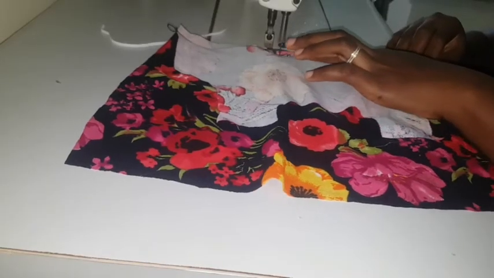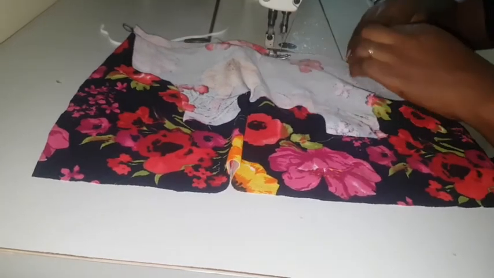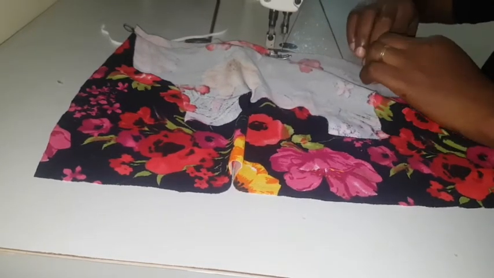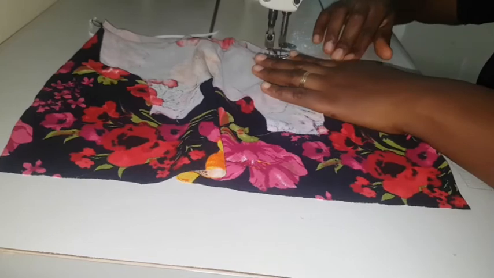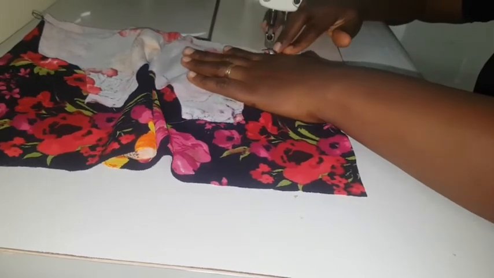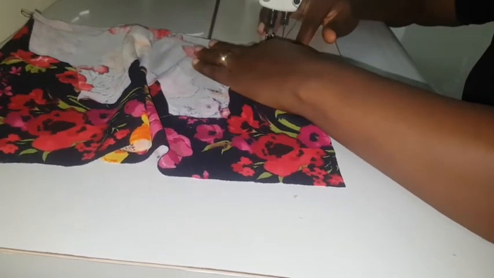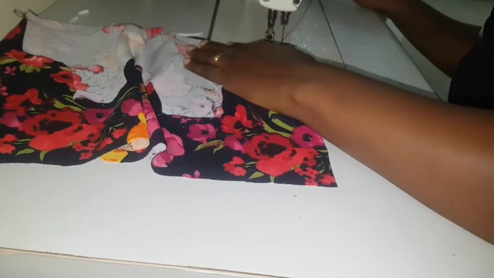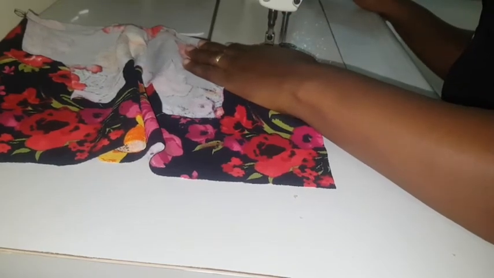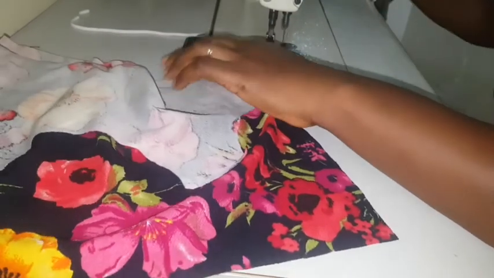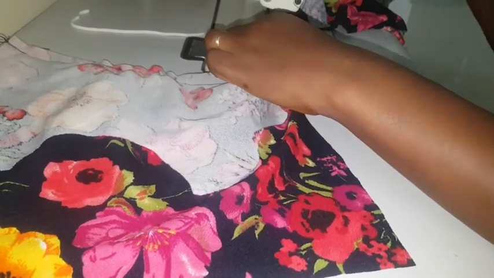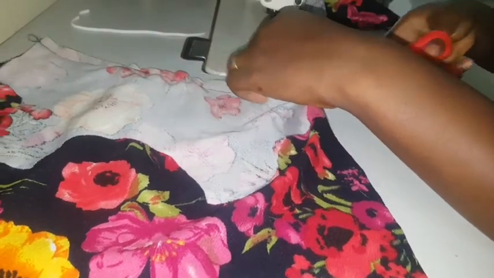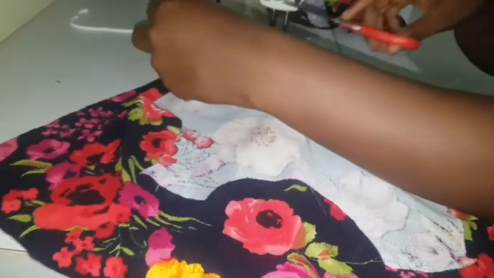After that, I am going to take it to the sewing machine and join the two parts together, that is the gathered lower part to the top part of the dress. I'm also going to join other parts of the dress as well. I'm going to sew the sleeves together, and then I will also sew the sides of the dress together.